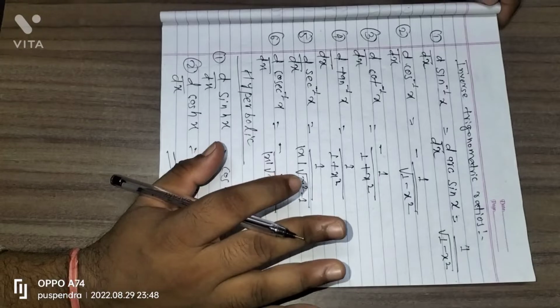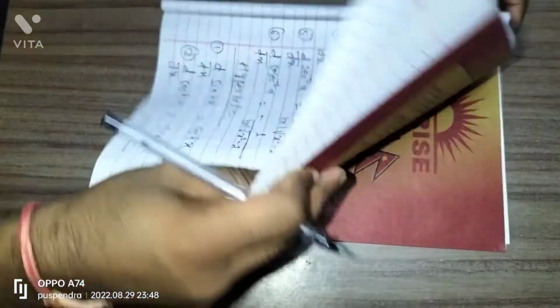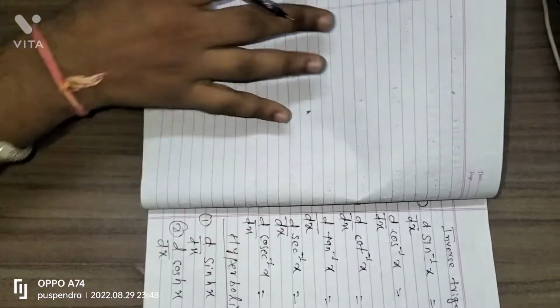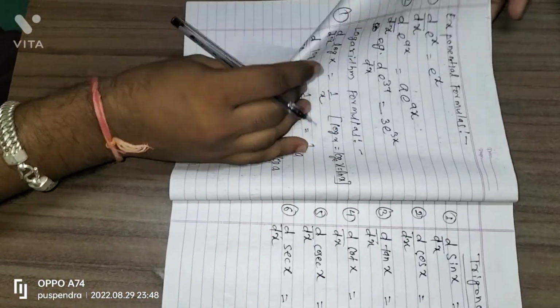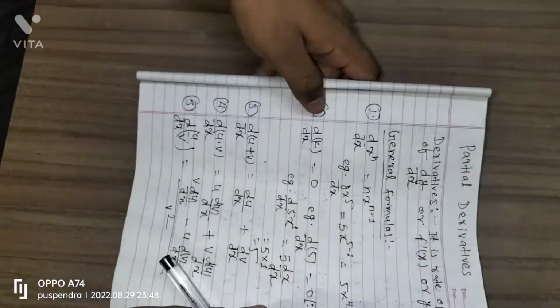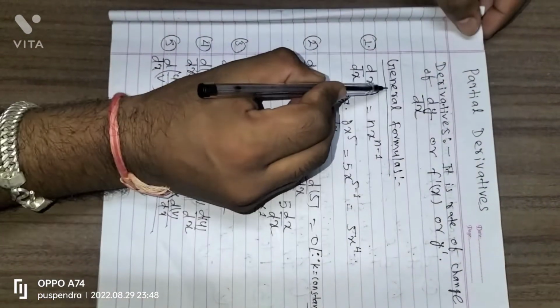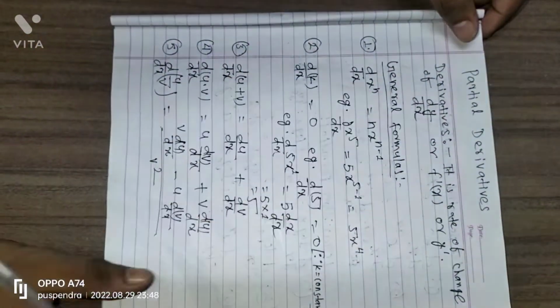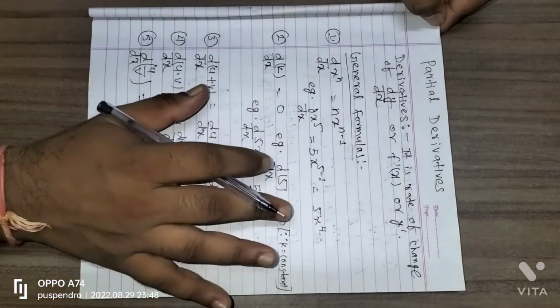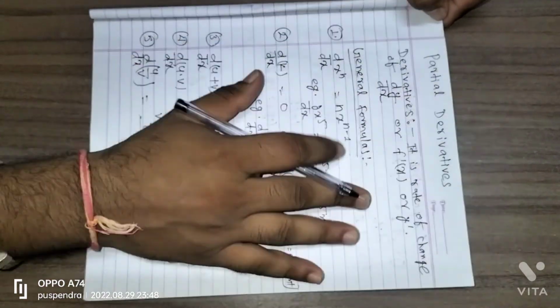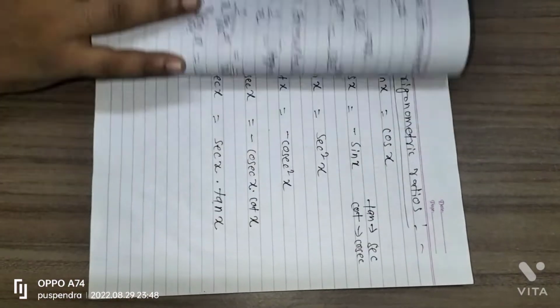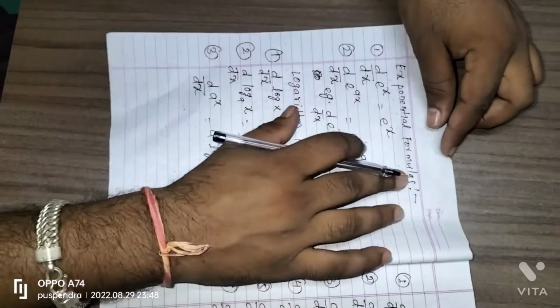Okay, now let's see what we have studied now. What are the formulas that we learn? We have started from definition of derivative, and we learned general formula of derivative. Here are 5 general formulas of derivatives and exponential formulas.